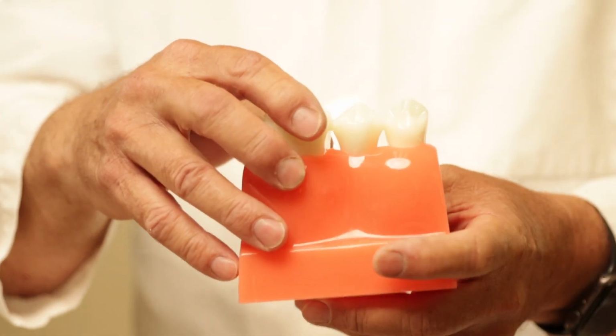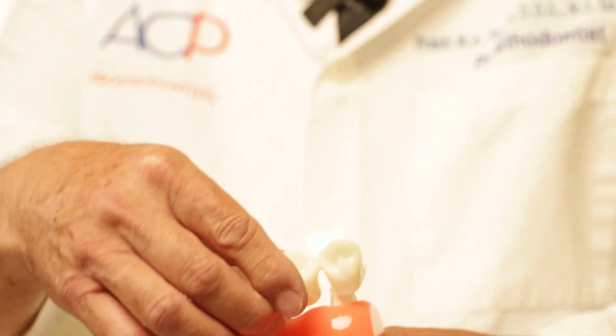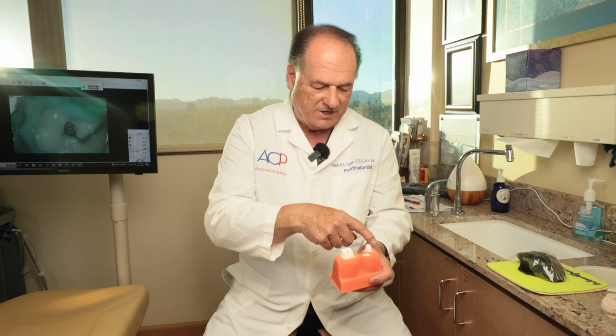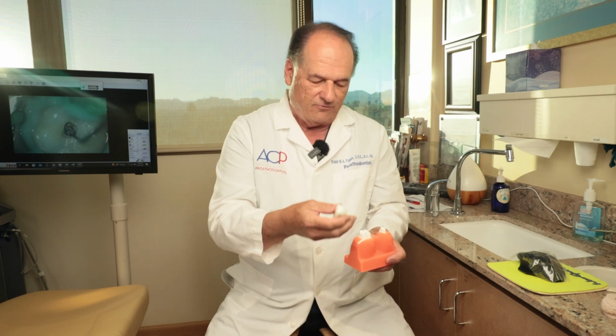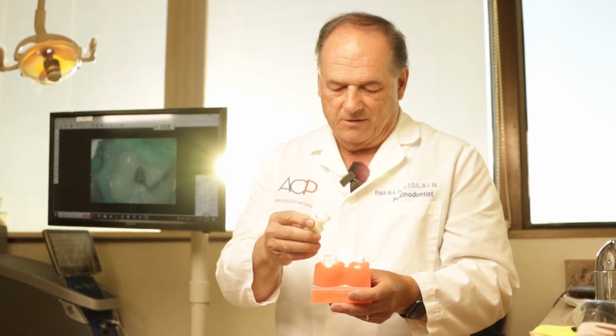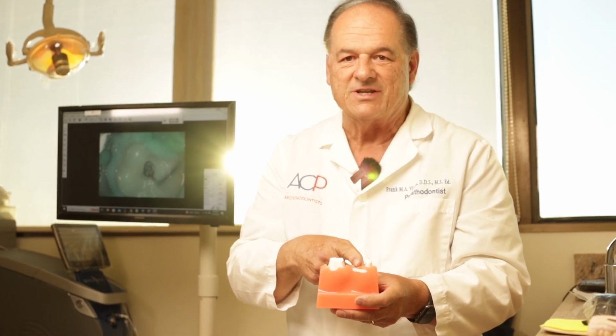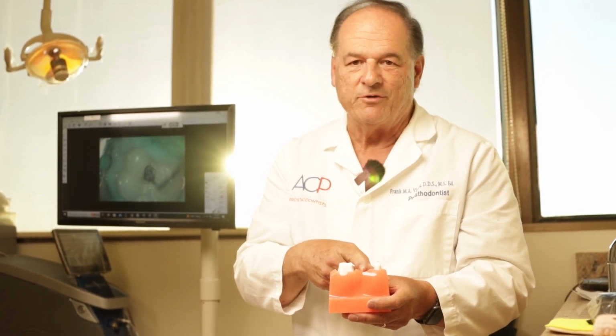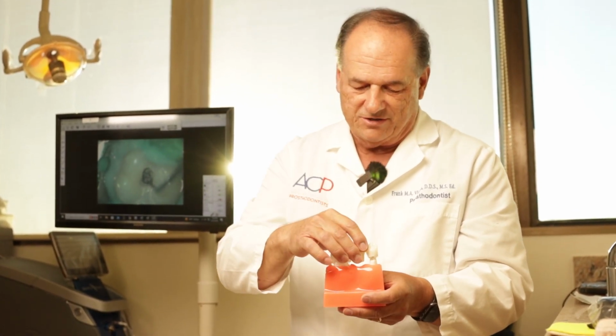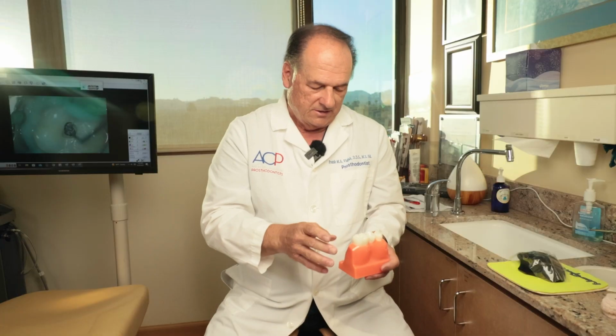Oftentimes you need to create a crown, you need to create space for a crown that maybe the tooth didn't need. But what were the options at that time? Really, it was either leave the space, have a removable tooth, or place a bridge.